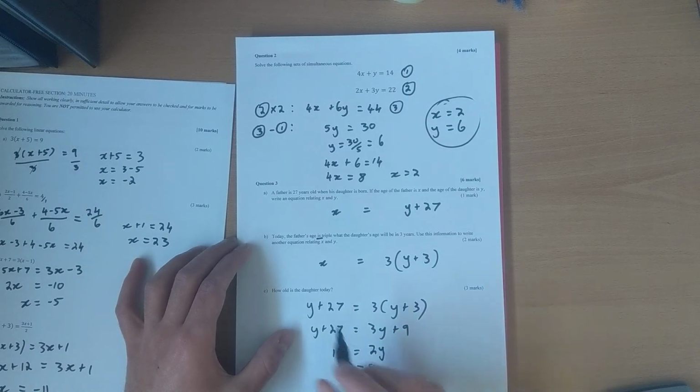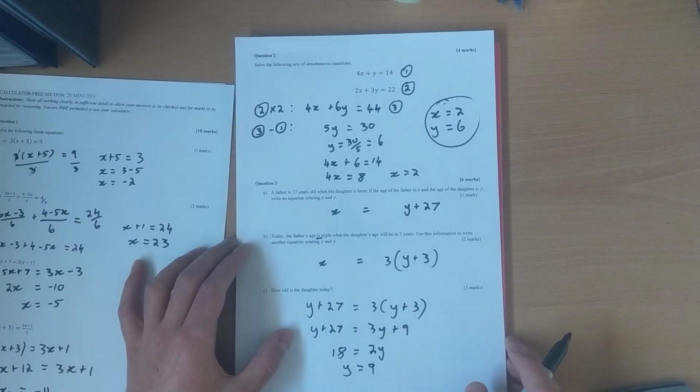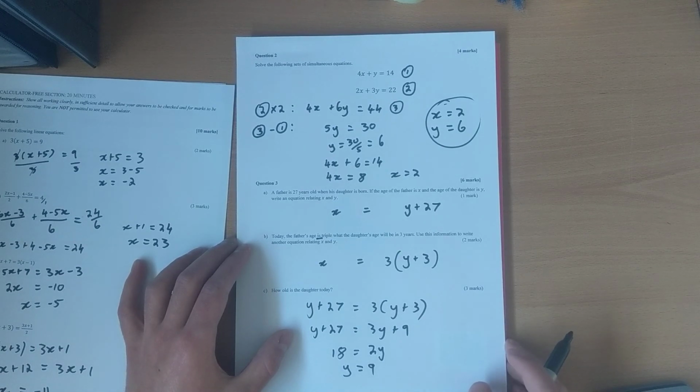Now, the question was, how old is the daughter today? And since I've just found y, which was the daughter's age, I don't even need to do that last step of substituting back to solve for x, because I've answered the question. I found how old the daughter is.